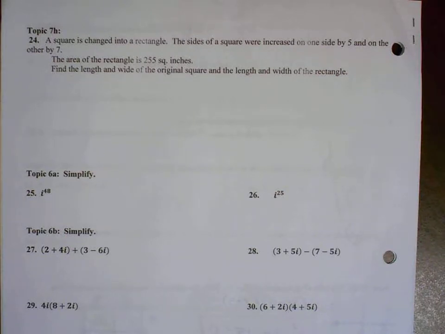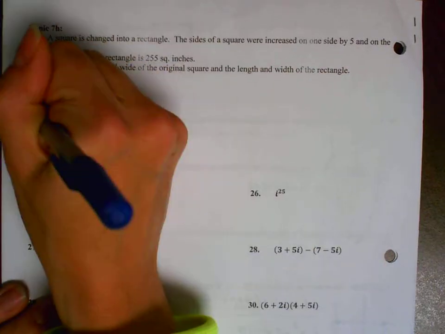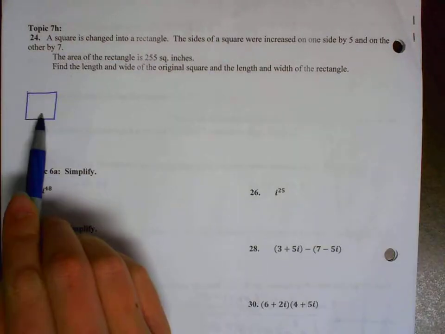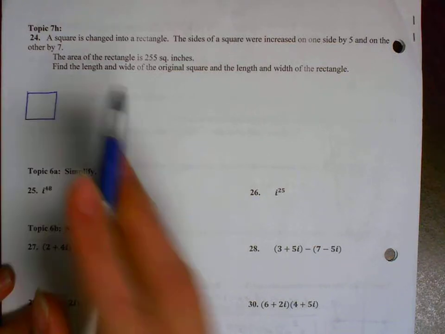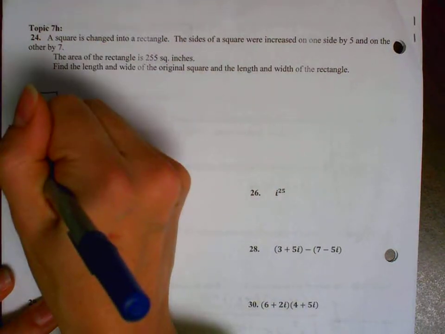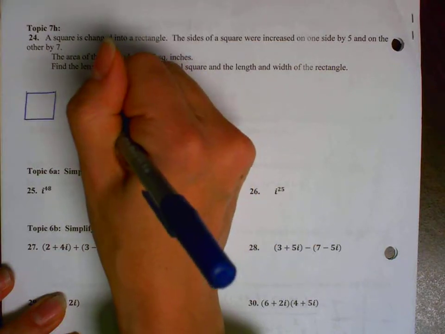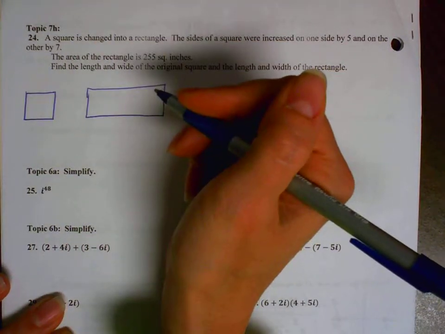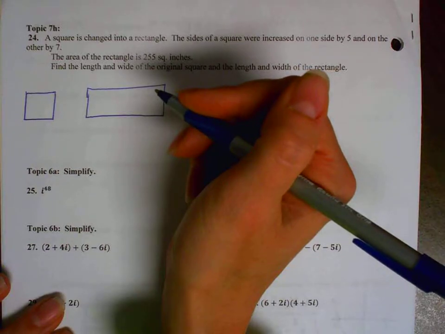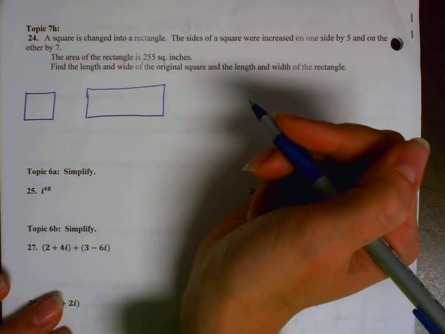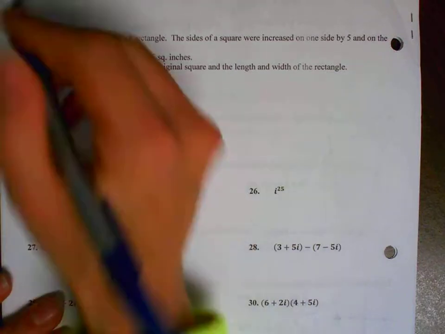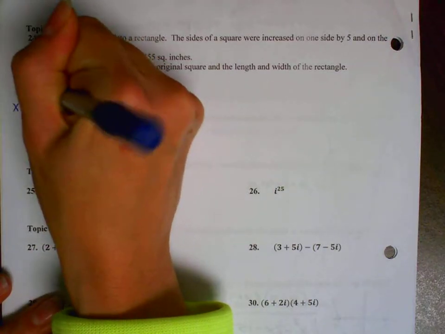All right, so I'm going to start off by drawing pictures. This is a lot of words. I like to see a picture when I have a word problem. So here's a square, and we're changing the square into a rectangle. When I have a square, I know all the sides are the same, so I'm going to label these X.